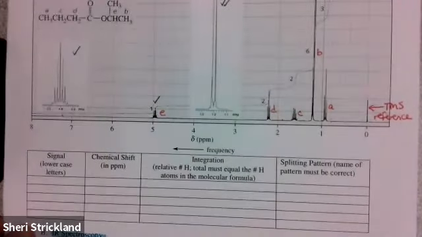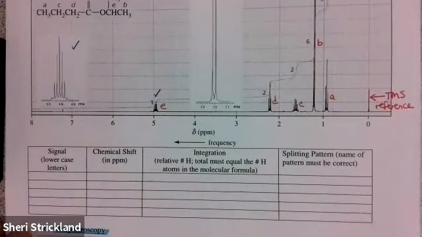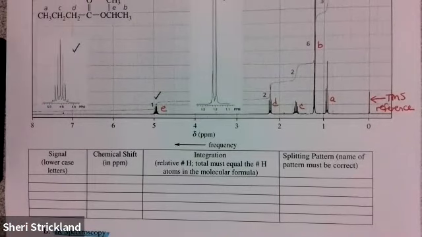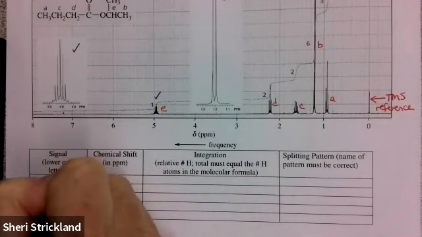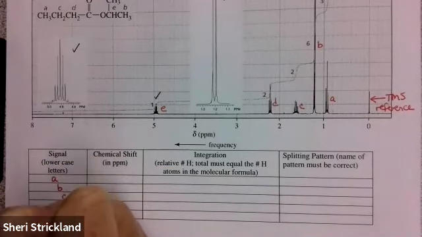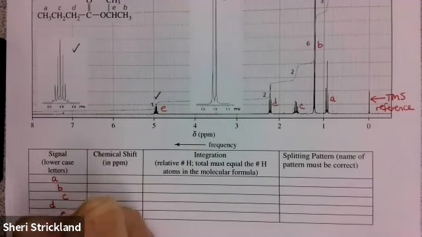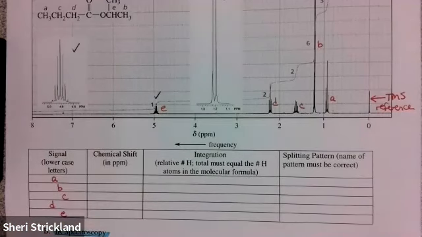All right, so if we go through and just put the information from each signal into this table, A, B, C, D, and E. I want you to pause the video and put in the information for signals A and B, and then come on back.